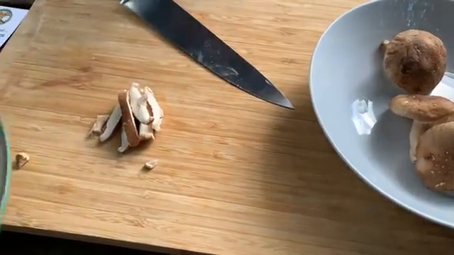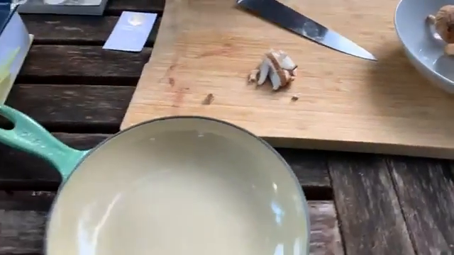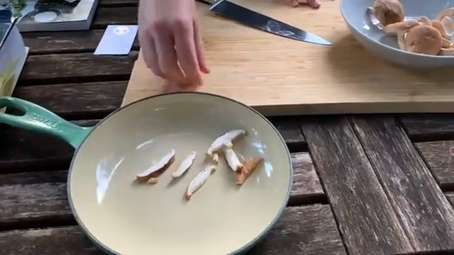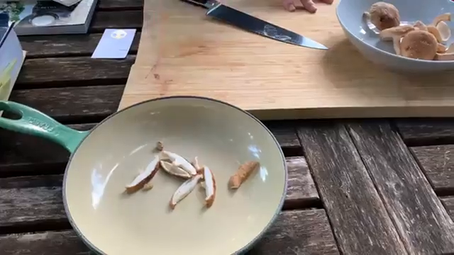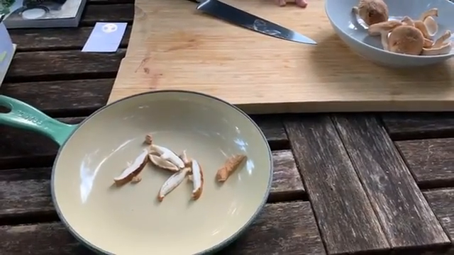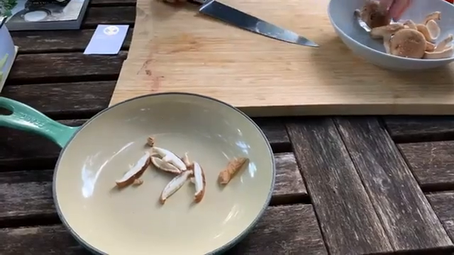I add some type of oil to my pan. Olive oil, butter is really nice. And I let those simmer for just a few minutes, maybe 5 minutes in that pan, stirring really nicely because I want to make sure I'm cooking my mushrooms.